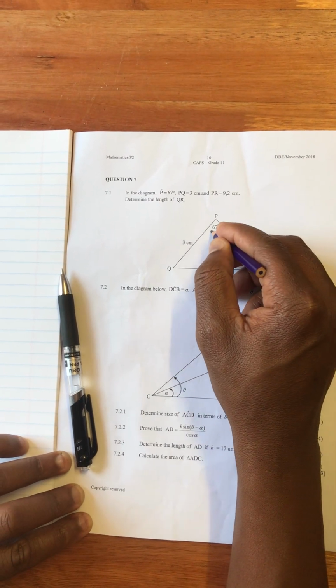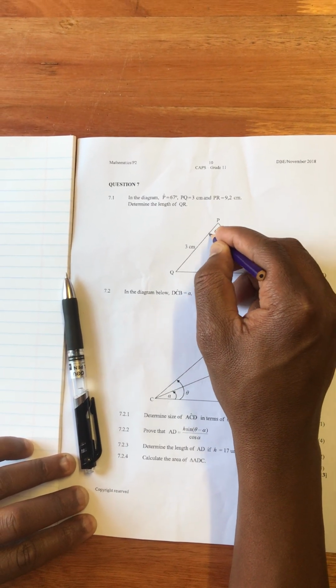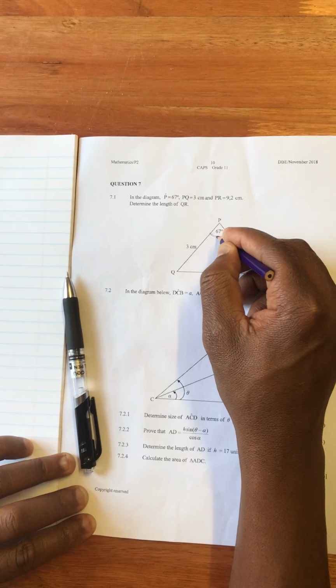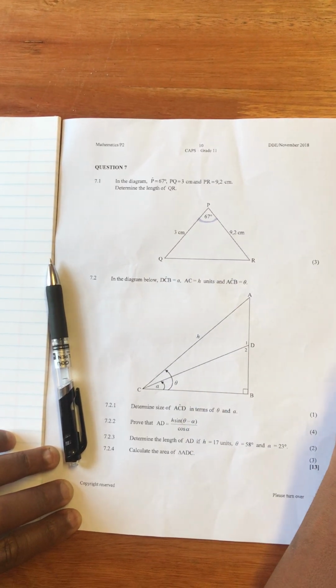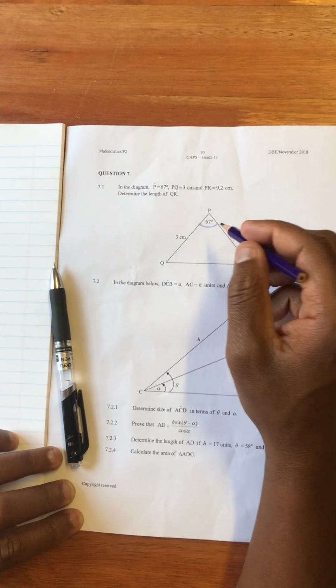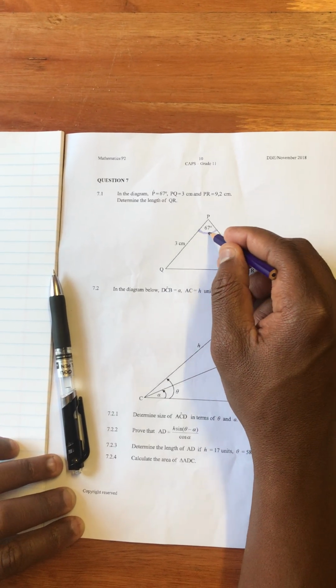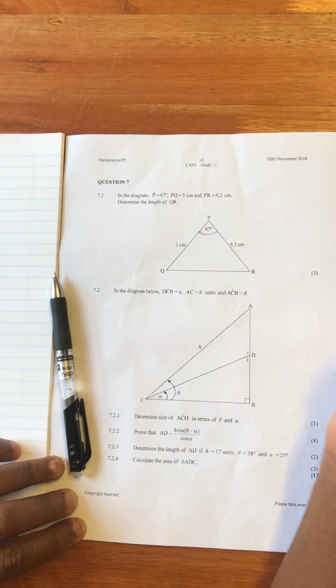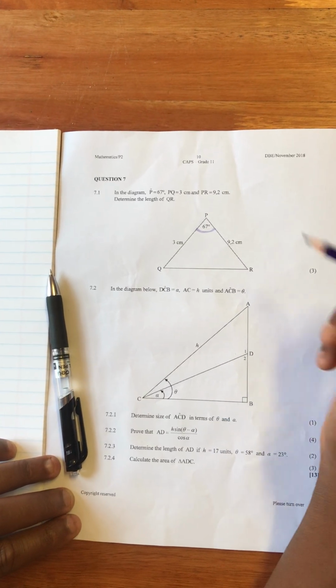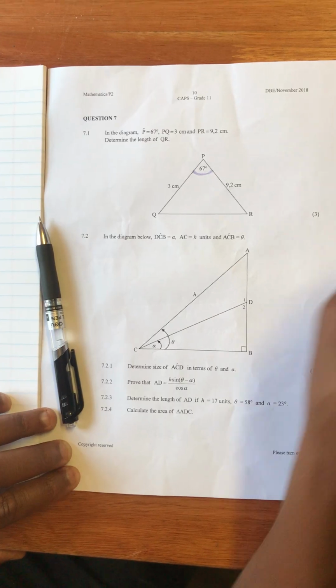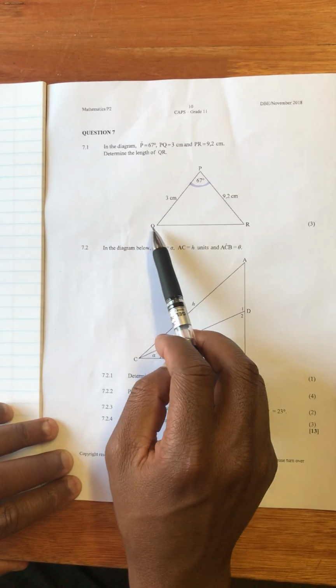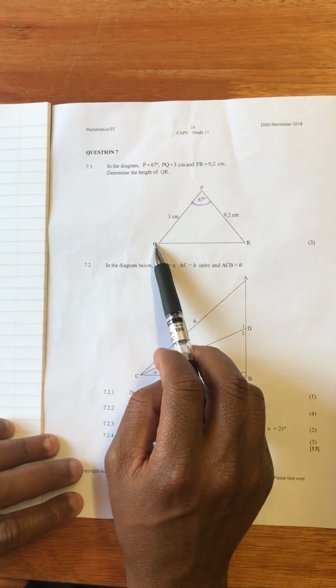So this angle here, which is 67, is your included angle in this case. And then we spoke about the included angle to say that whenever you have an included angle, it means you can use the cosine rule, okay? So now we are requested to determine QR, right?